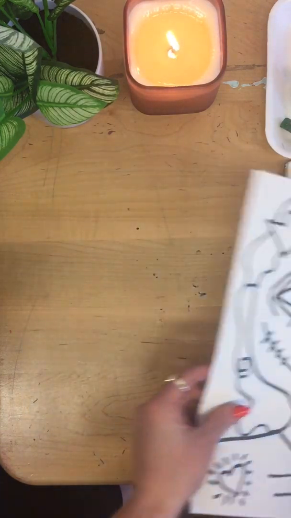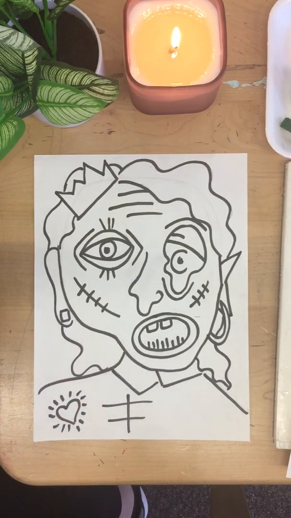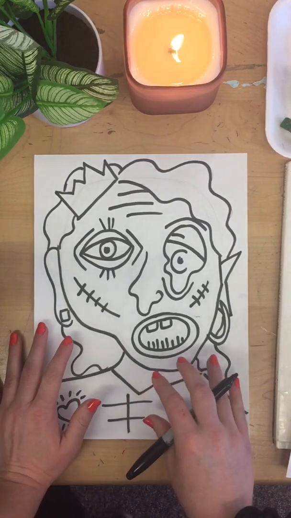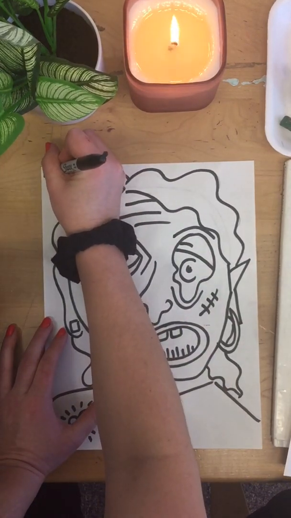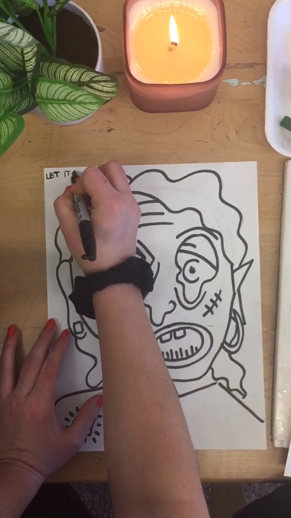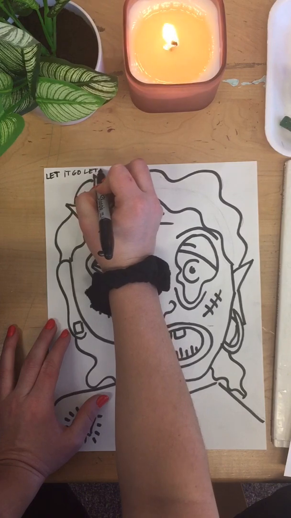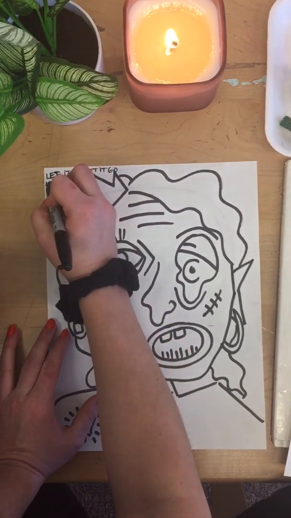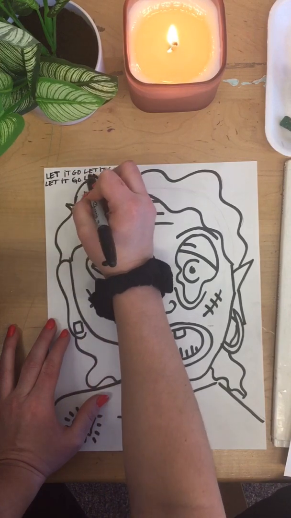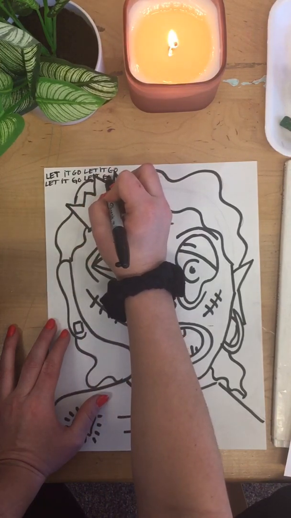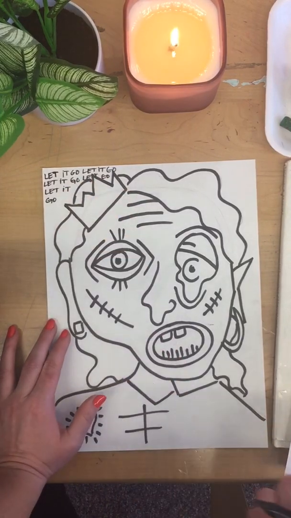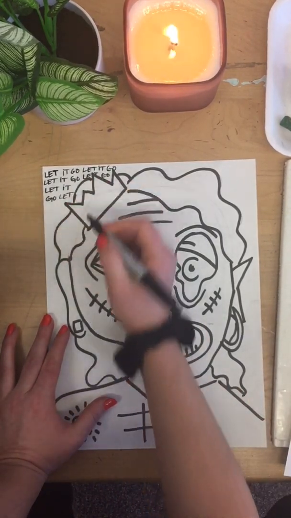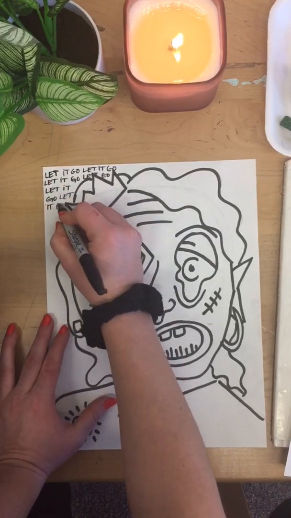I'm going to grab my paper. I might start off with maybe a song lyric. Let's think of a song that I listened to this morning. I do like Summer Walker, so maybe I'll write the words "Let It Go" because I do like that song by her, and maybe I'll repeat that lyric a few times to fill up some space. You can draw lighter, you can write bigger if you want, you can even go for some block letters. So maybe I'll just stop there.